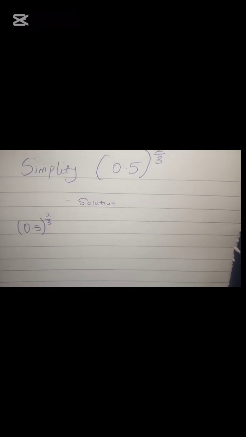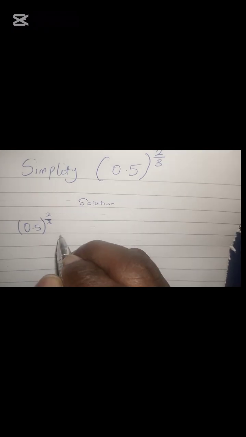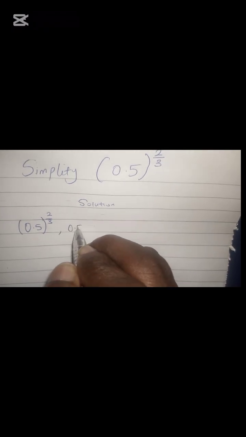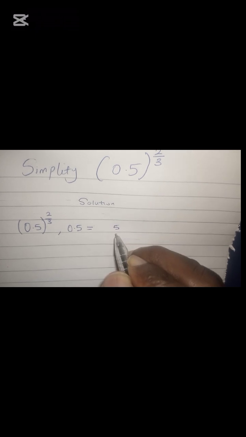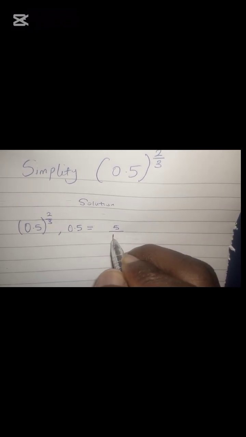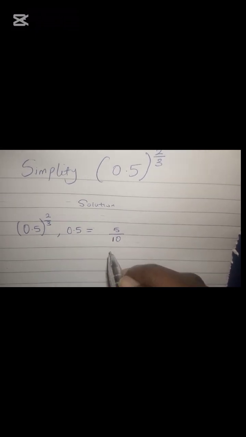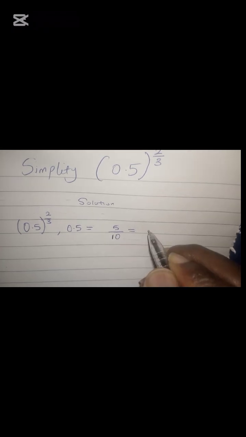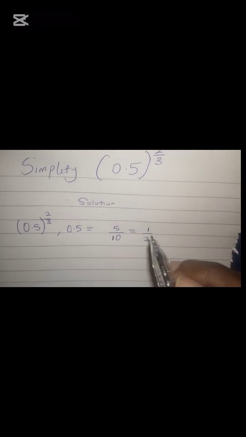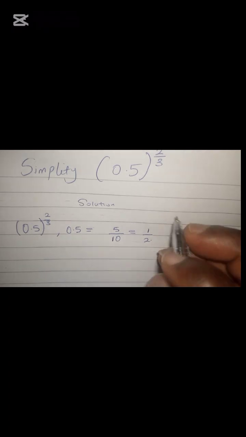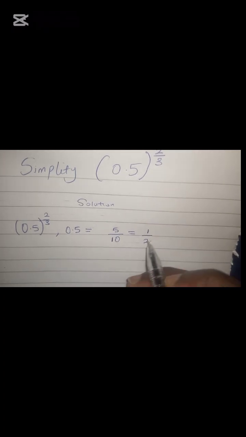One thing you need to note here is that this 0.5 is equal to 5 over 10, which is also equal to 1 over 2. So where we see 0.5, we are putting 1 over 2.